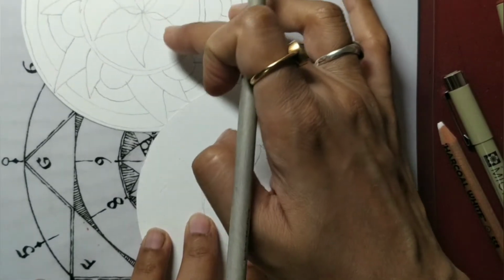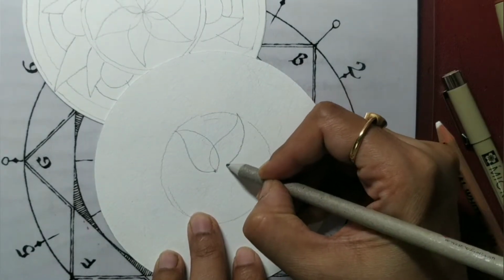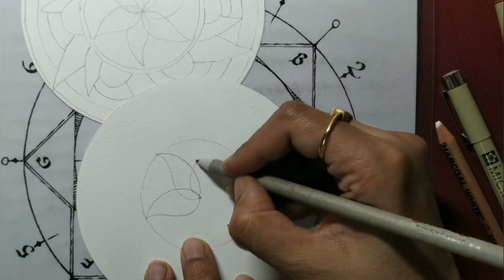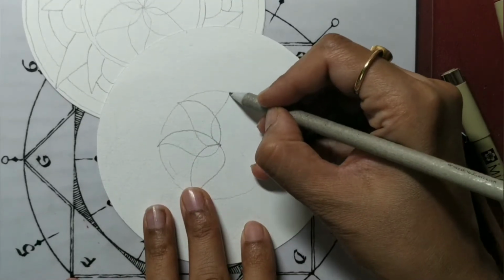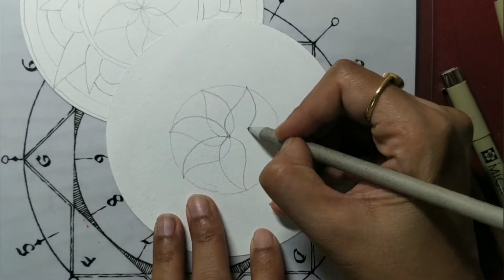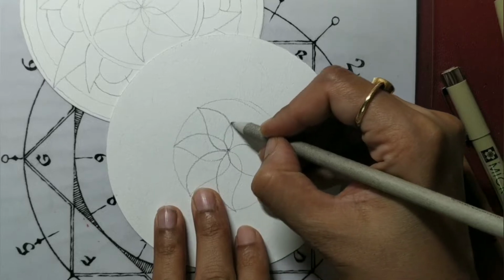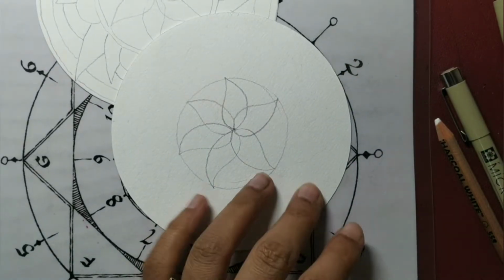So I have 1 2 3 4 5 6, right? Again give a nice curve, come back straight. Again give a nice curve, come back straight. Again give a nice curve, come back straight. So I'm crossing the flowers, the petals are crossing each other, and then the last one. So the flower is in place.